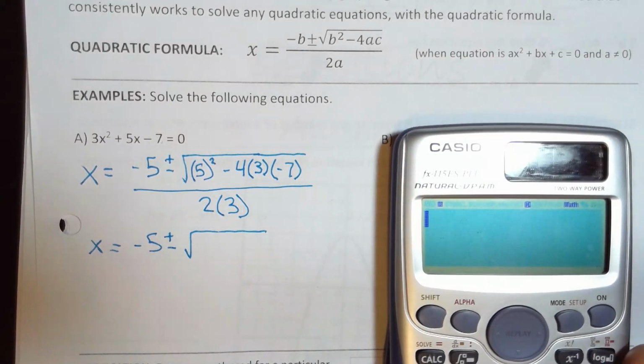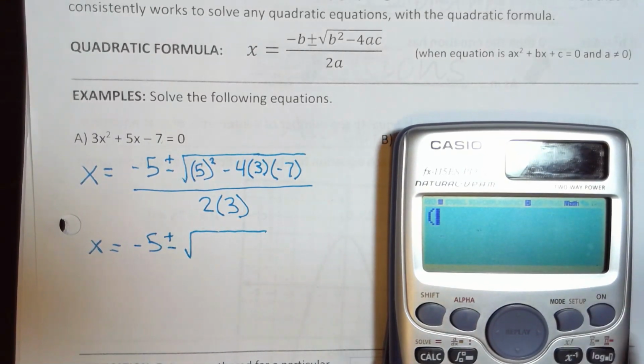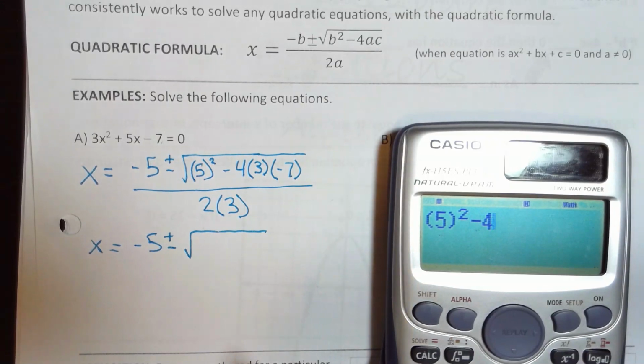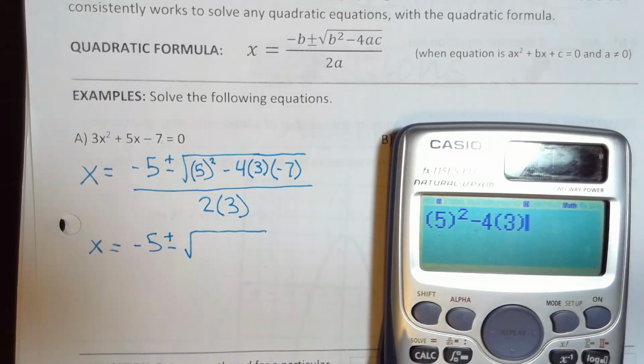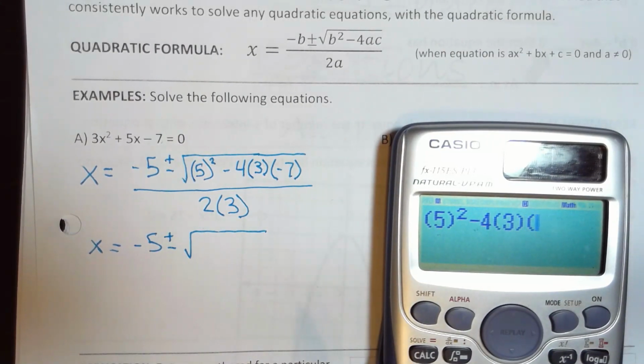So if I'm plugging into my calculator, though, I'm gonna use parentheses. I'm gonna put a squared in. Now, if you don't have a graphing or a scientific calculator at home, feel free to pull one up online. You just type into the Google scientific calculator, and it'll give you one. And then we have minus 4 times 3 times negative 7.